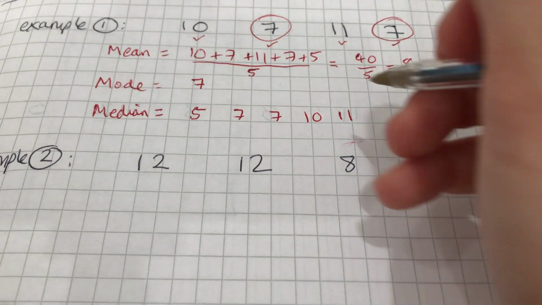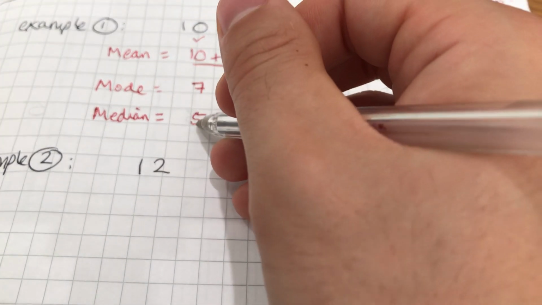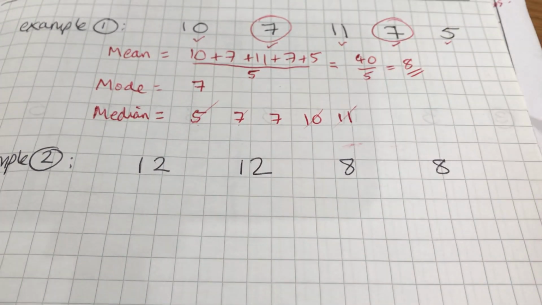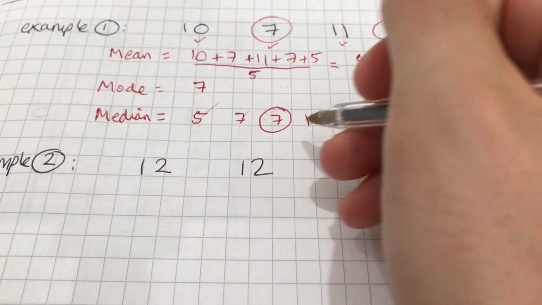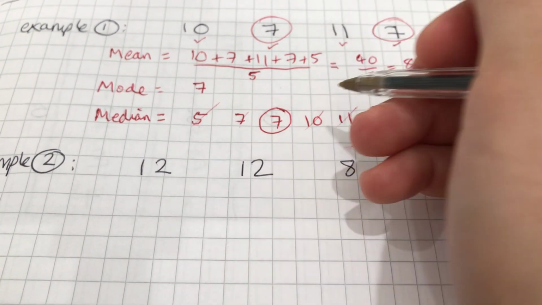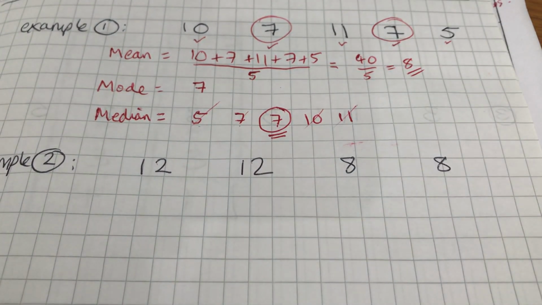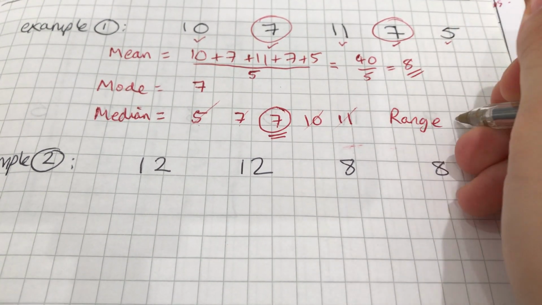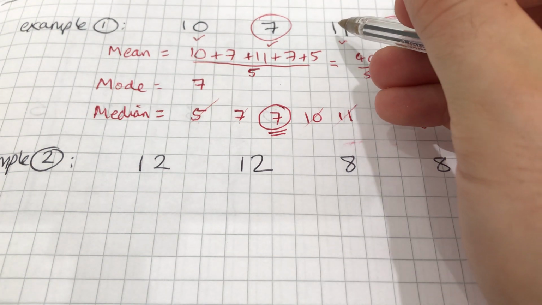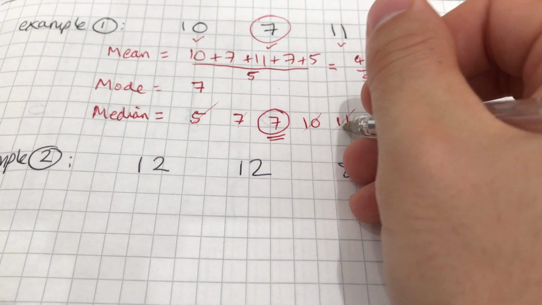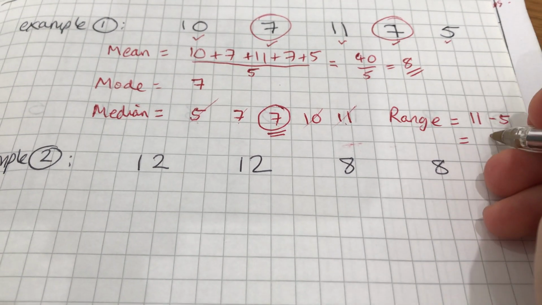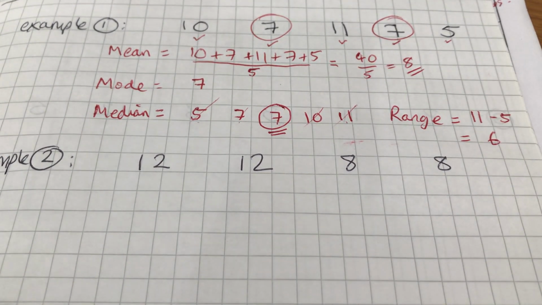And then the median is down the middle, so I'm going to cross off the first and last, now the first and last again until I get to the middle, and that gives me the median as 7. And finally the range is the biggest, which is 11, take away the smallest, which is 5, which gives us 6.